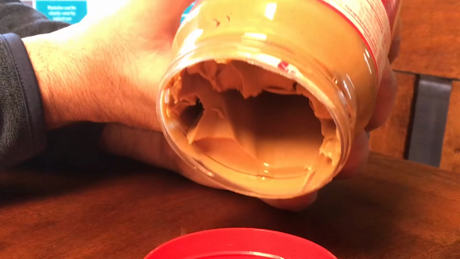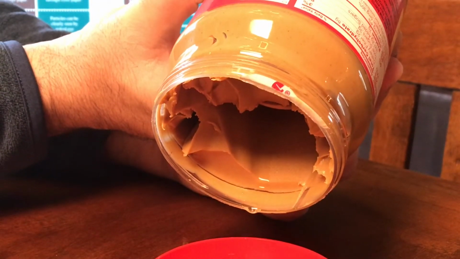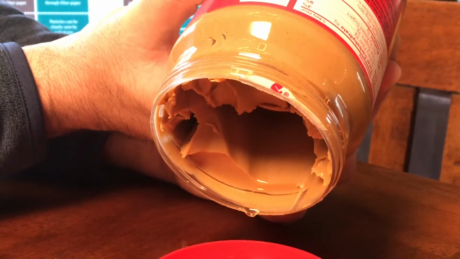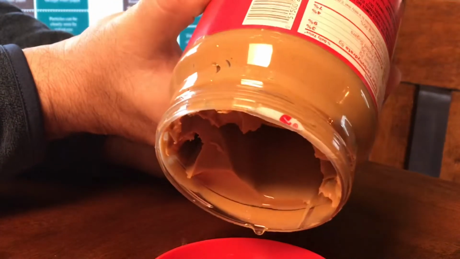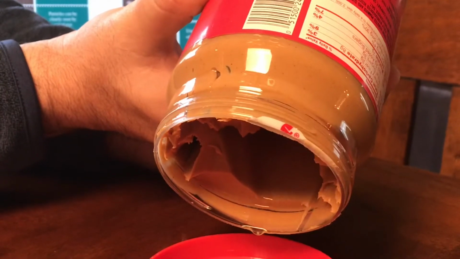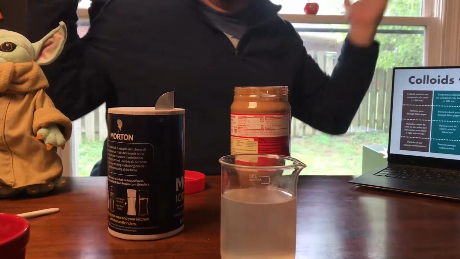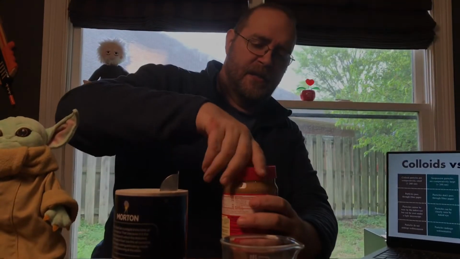You see that drop of oil? That's natural. It doesn't mean that your peanut butter has gone bad at all. That's just part of it. You can see that oil dripping. So basically what you do is you just take a spoon and you mix it back up and your peanut butter is just fine.